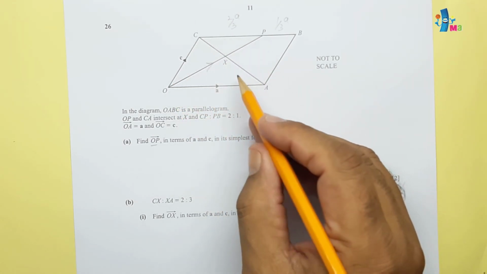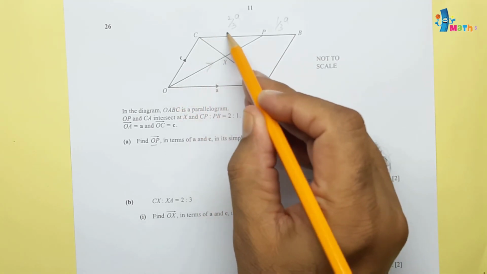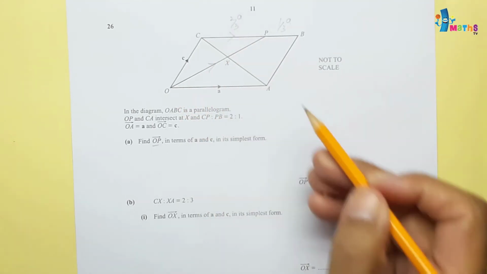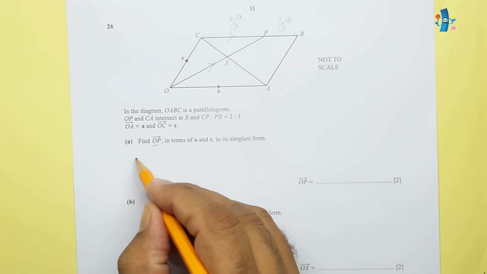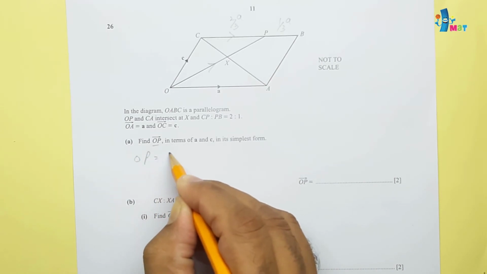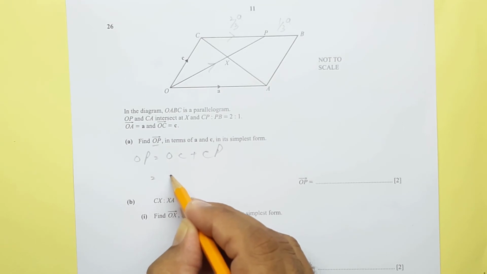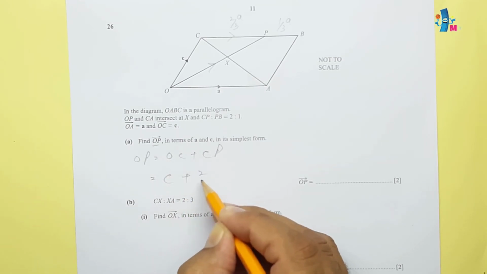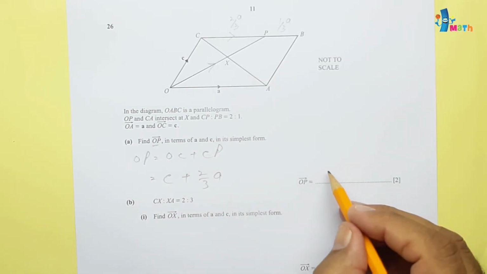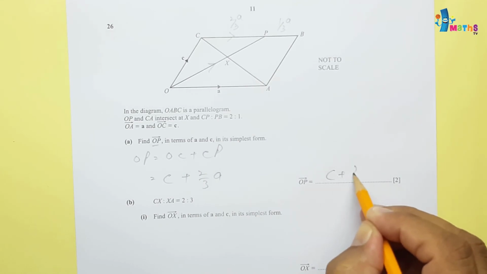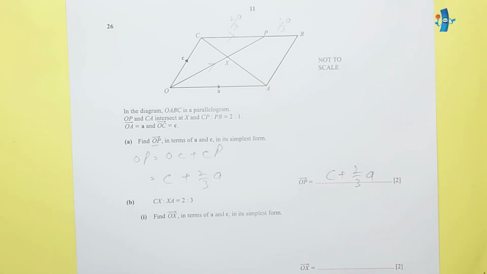So this will be C plus this one. So we can write OP is equal to OC plus CP, and OC is C and CP is 2 by 3A. So we can write C plus 2 over 3A. This will be our answer. Then comes the second part, B part, CX ratio XA.